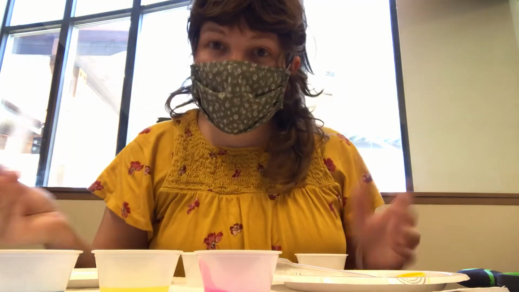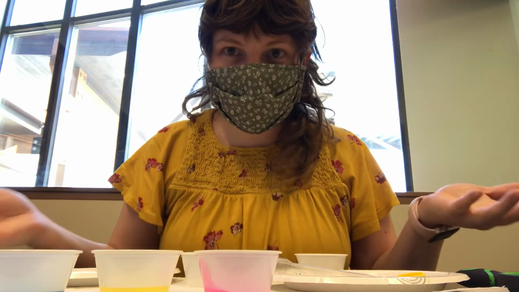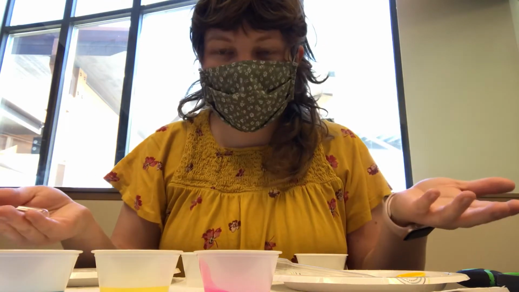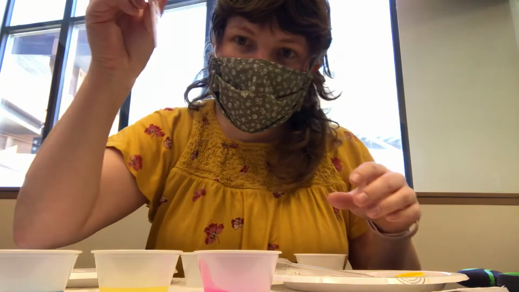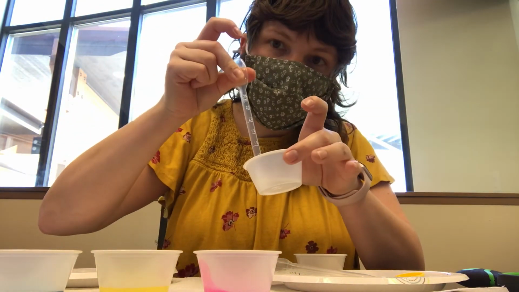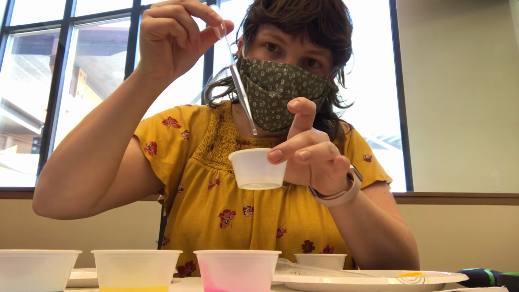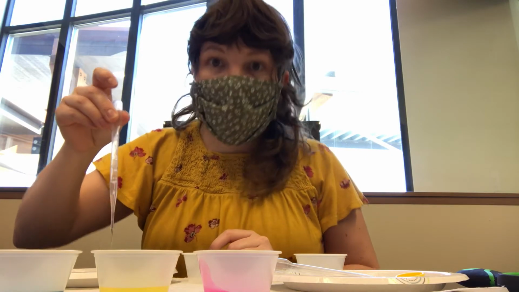I'm going to show you using my materials what you're going to do for your experiment, and then I'll leave it up to you to figure out how you want to do your own experiment. I'm going to use my plate, and I'm going to dip my eyedropper into my oil. I'm going to squeeze and let go to suck up the oil, and then I'm going to make some drops of it onto my plate.